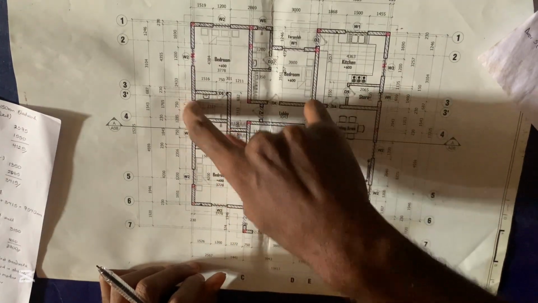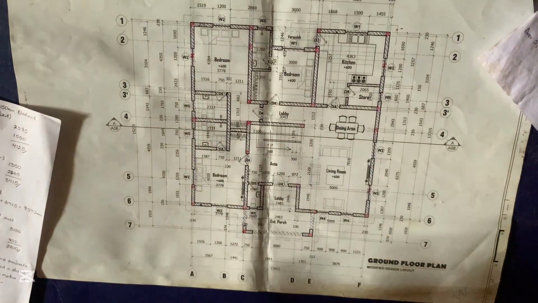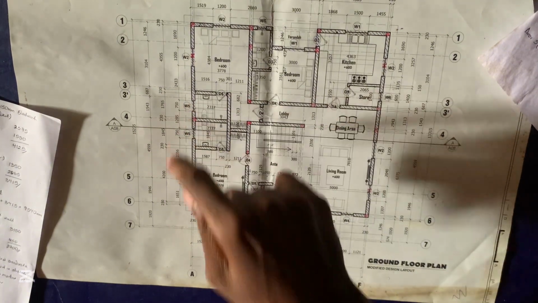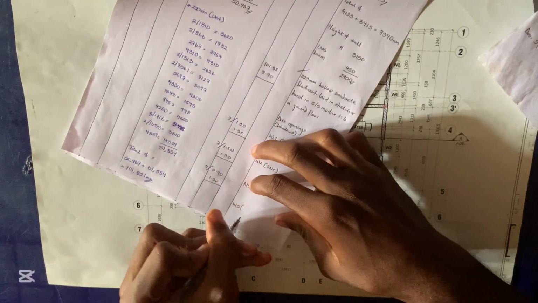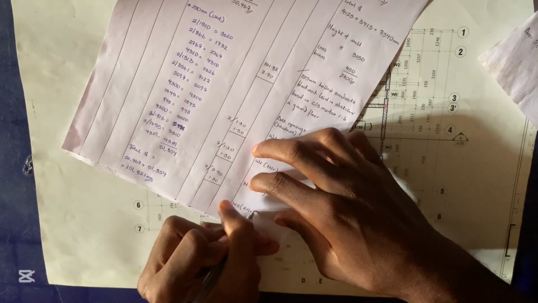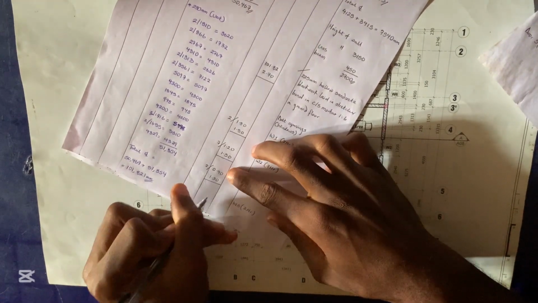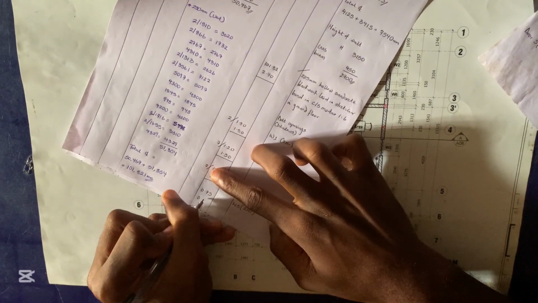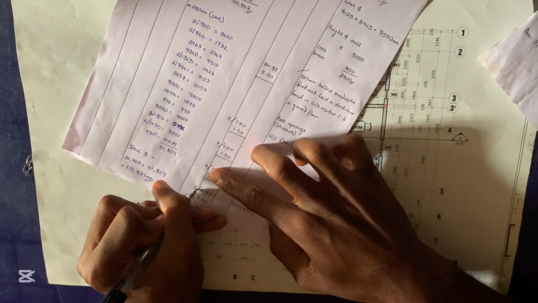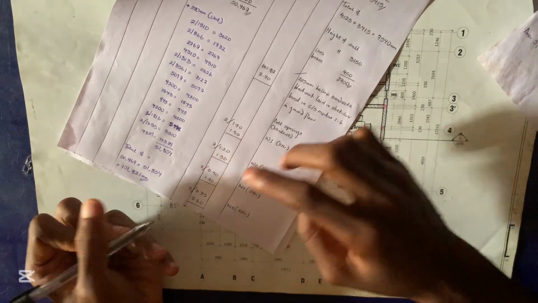Okay, we have one here and we have another one here. So the 2 window 5s are located at the 230 mm wall. So we'll now record 2 number, and then the dimension is what? 0.75 by 0.60 multiplied by 2, and then you close.